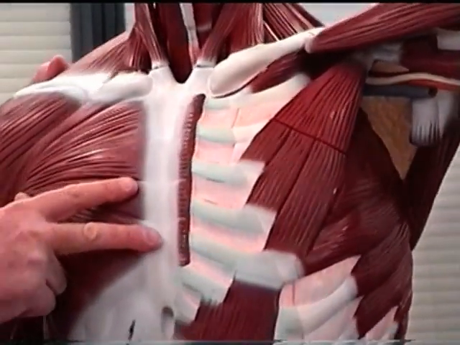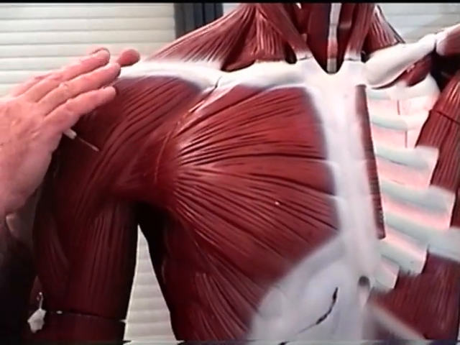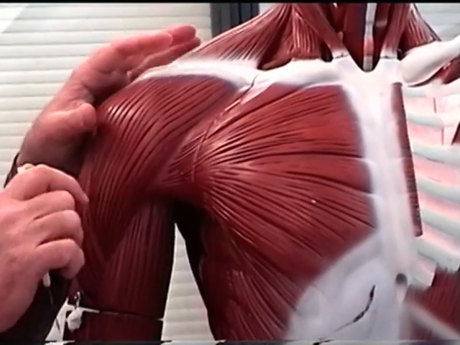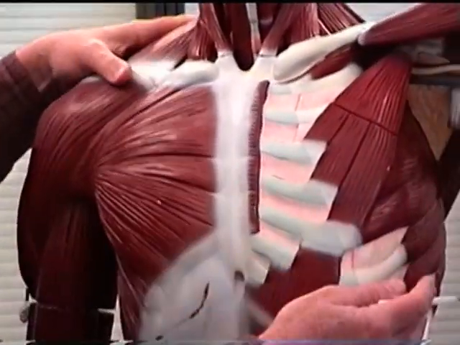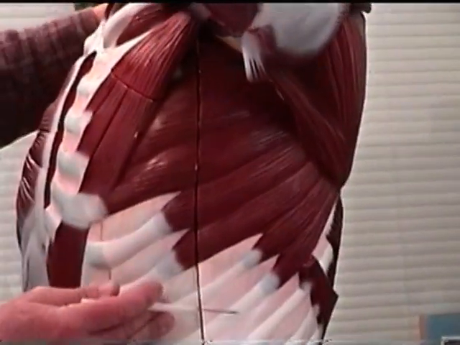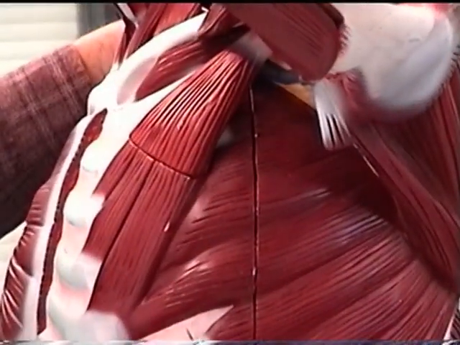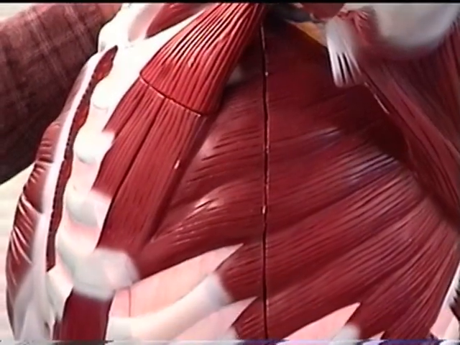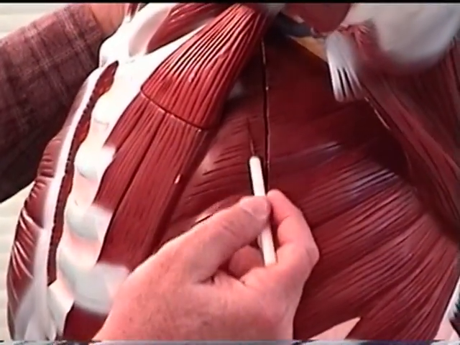Now, if we look posterior, then we'll see that I have muscles that are also involved in keeping the scapula and the shoulder in place. And so the first muscle as we go posterior is a muscle on the lateral wall, and it has origins on all of the ribs, and that gives it a serrated appearance.